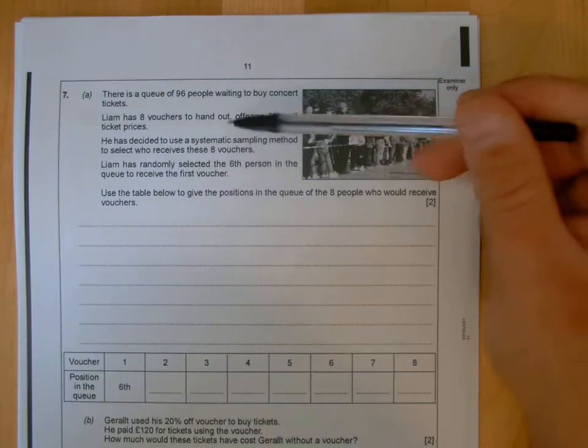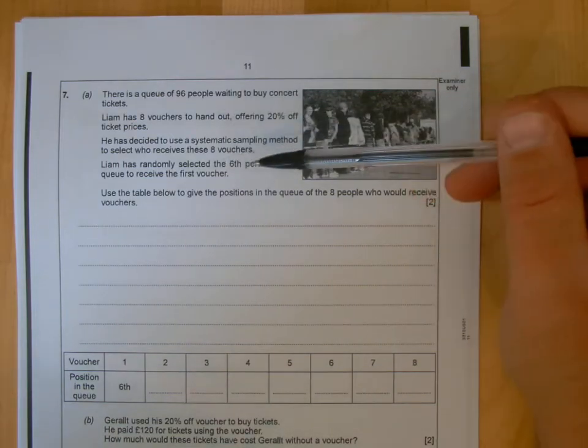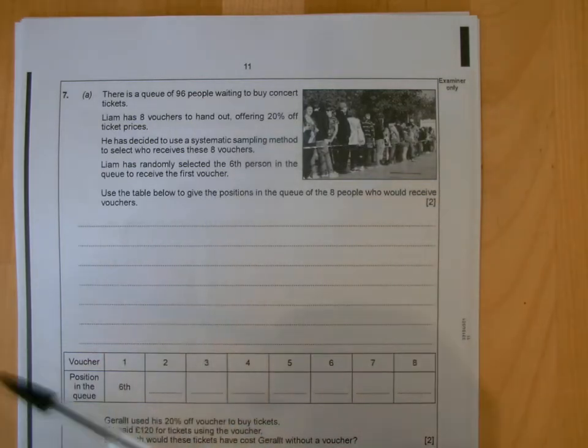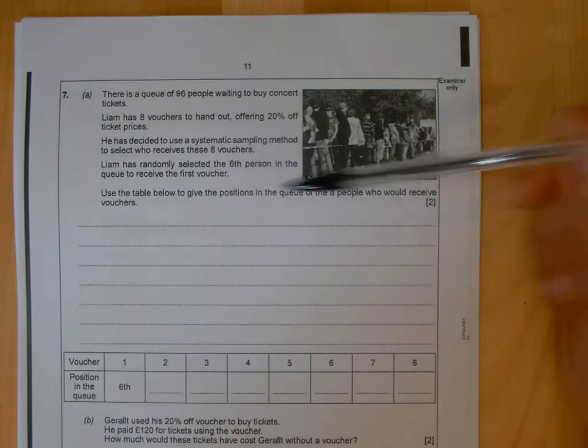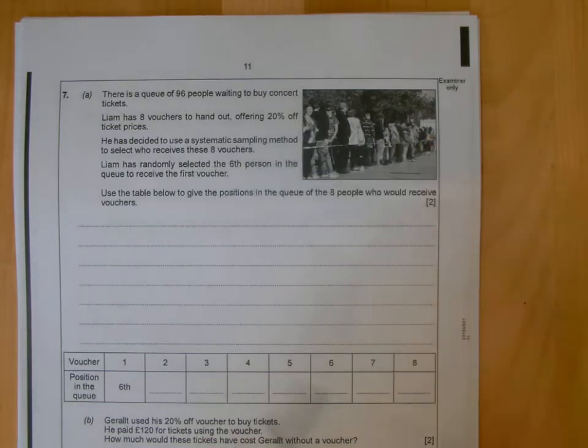So there's 96 people in the queue, and he's got 8 vouchers to hand out, okay? And he wants to use a systematic sampling method to hand these vouchers out. So it says there that Liam then randomly selected the 6th person in the queue to receive the first voucher. So you can see that there, the 6th person he comes up to. So what position will the second person be in?